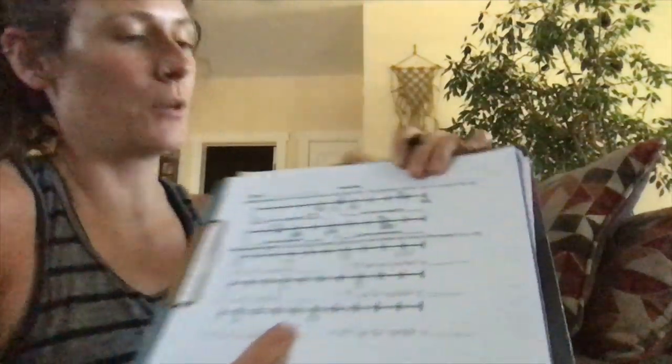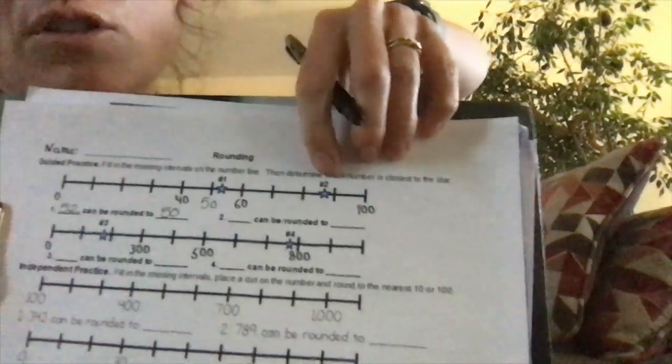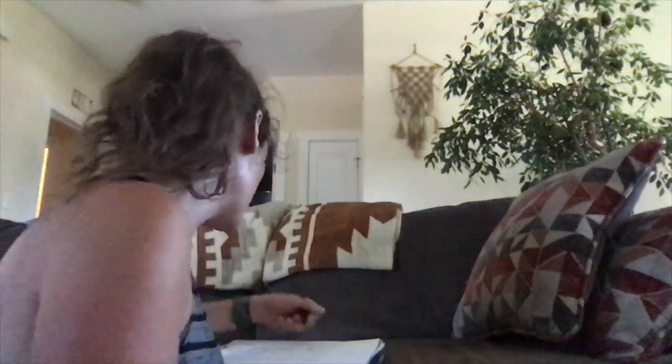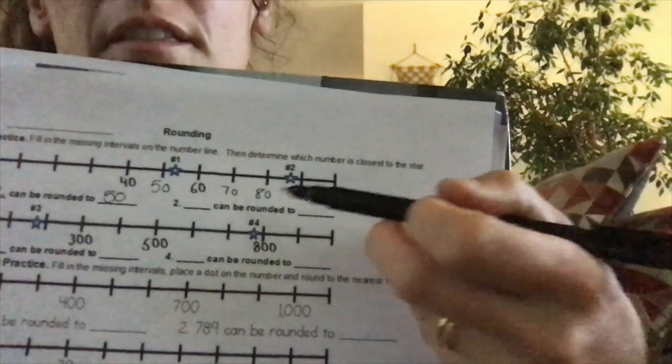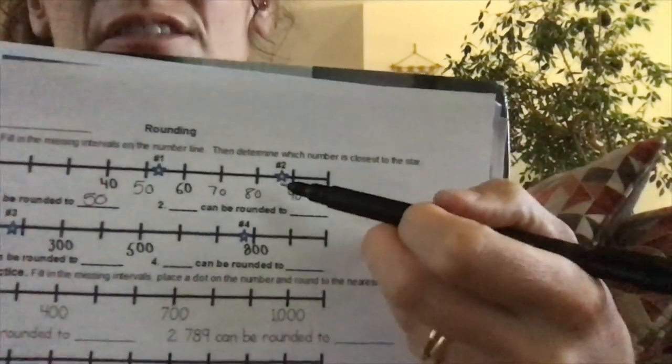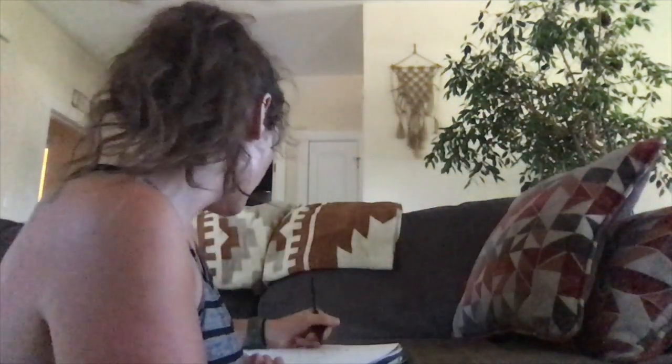Let's take a look at number 2 here. So number 2. Let's fill in the missing numbers on our number line here. So 60, 70, 80, 90. So it's going to look something like this. Now, what do we think? That looks kind of like an 88 to me. So I'm going to write 88.